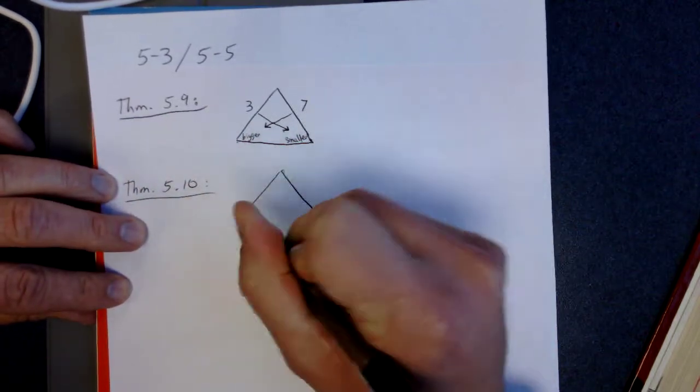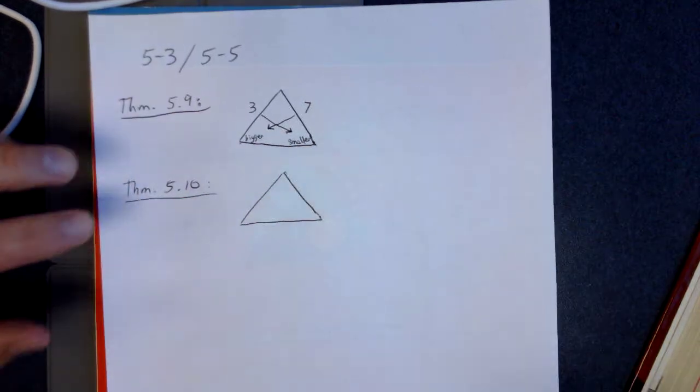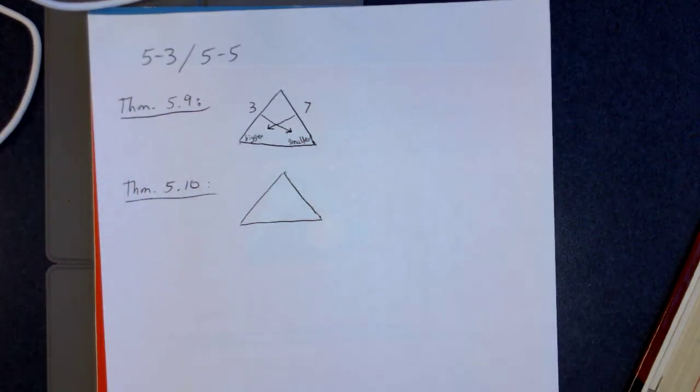With theorem 5.10, we're going to be given the angles, and then we're going to work back. I'll read the words to it first, and then we'll put some things in here. It says if one angle of a triangle has a greater measure than another angle, then the side opposite the greater angle is longer than the side opposite the lesser angle.